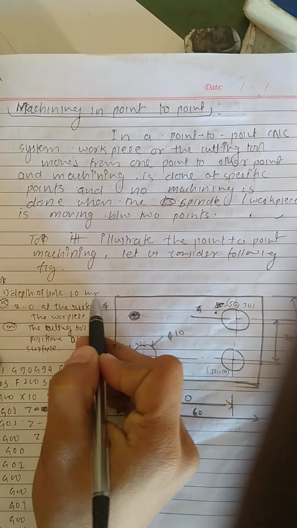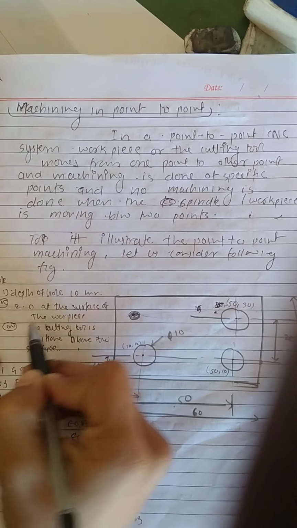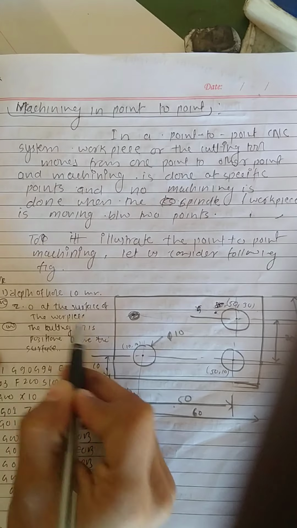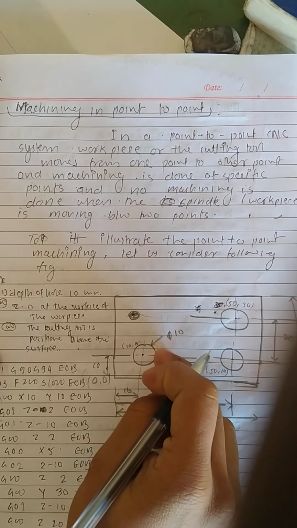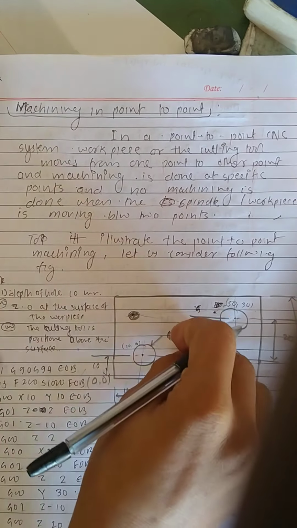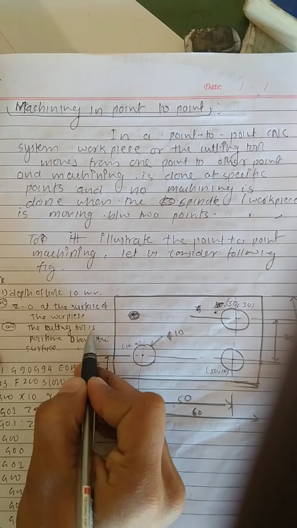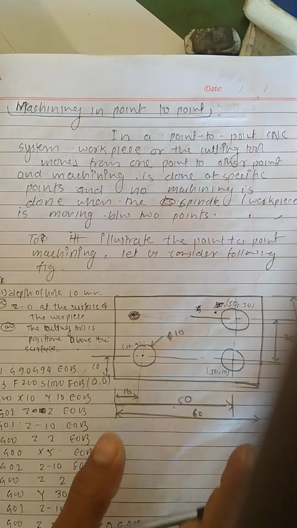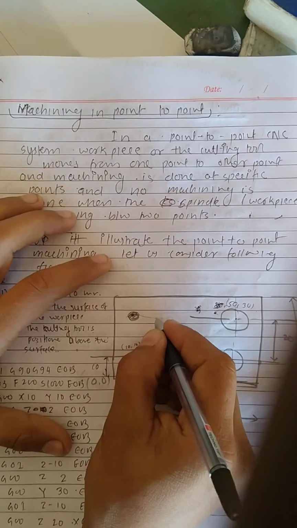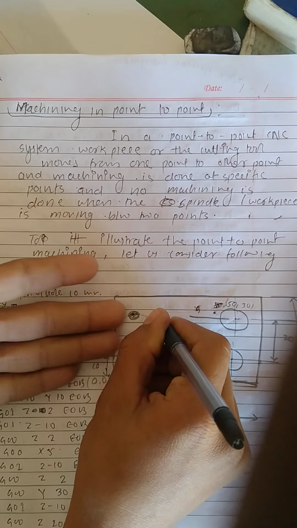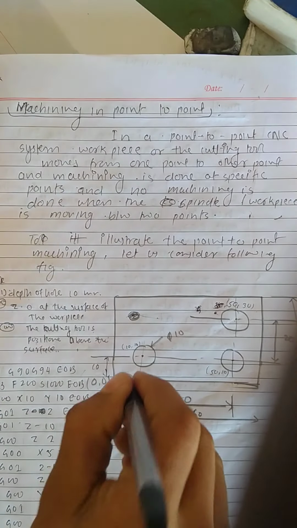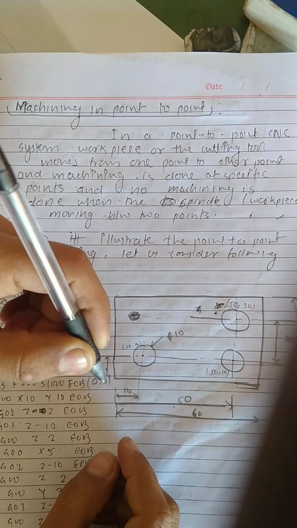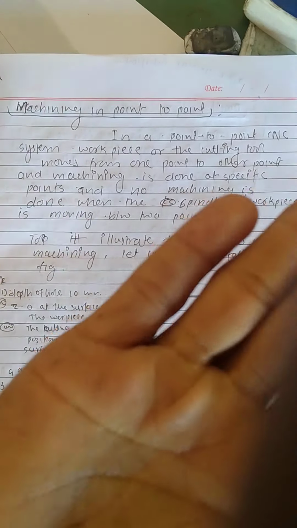Now the depth of the hole is 10 mm, and we are assuming z0 is at the surface of the workpiece. If we make z0, the tool will touch the surface. The cutting tool is positioned above the surface. We are assuming that my tool is above, this is 0 and this is above 0. This is my tool.